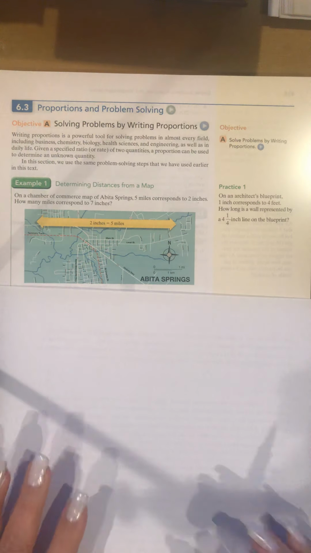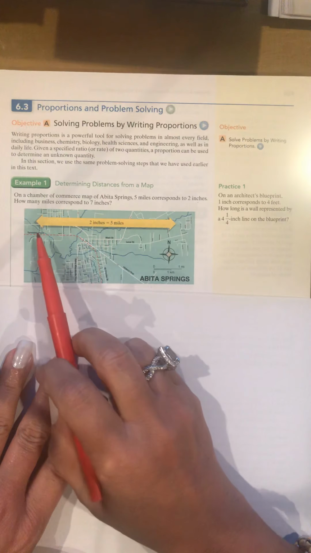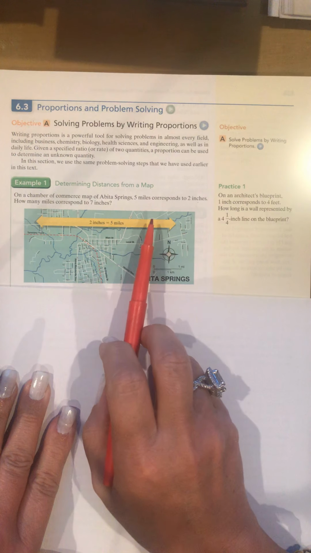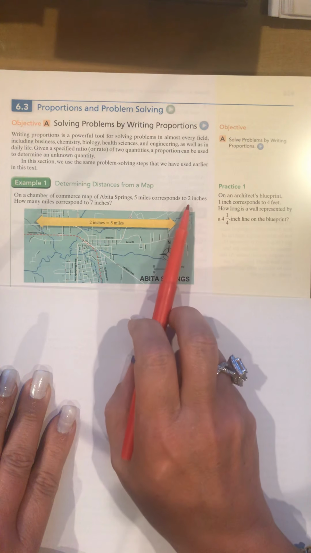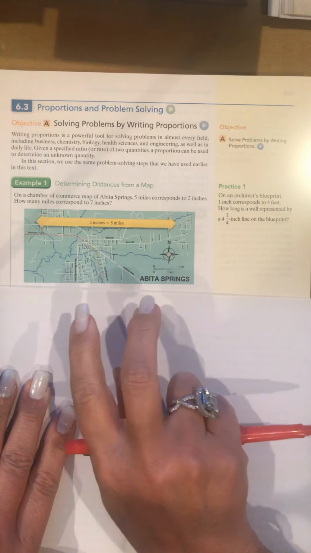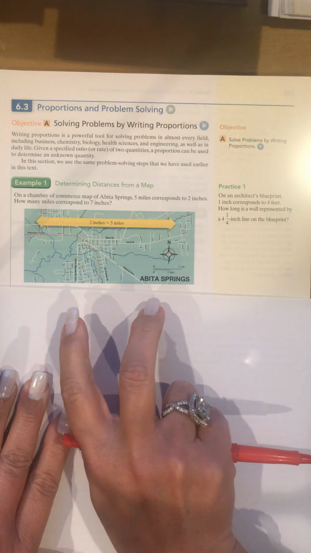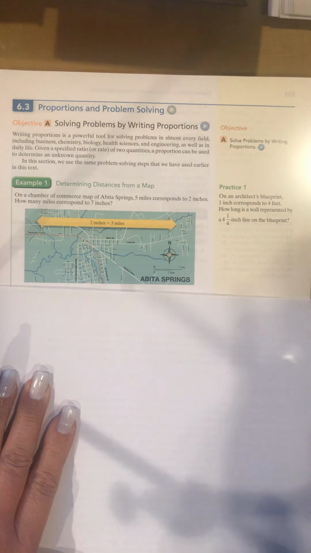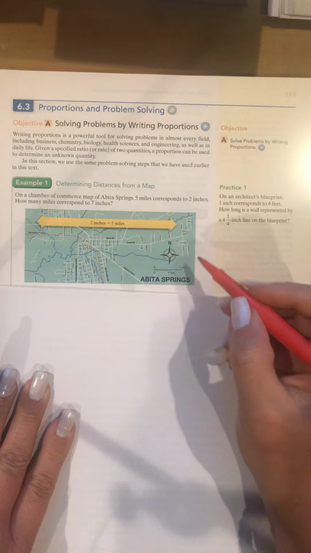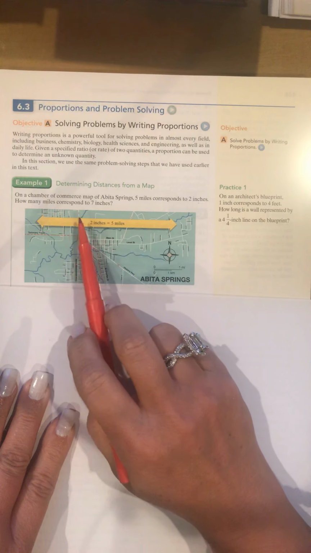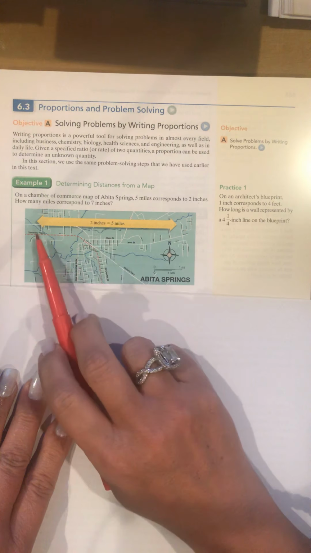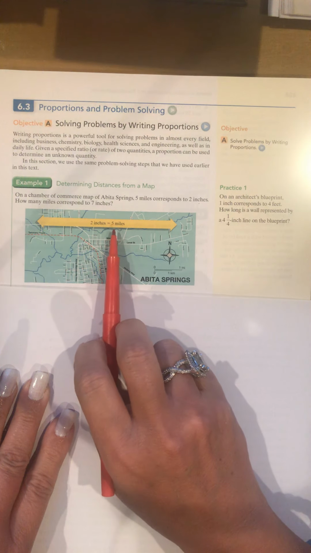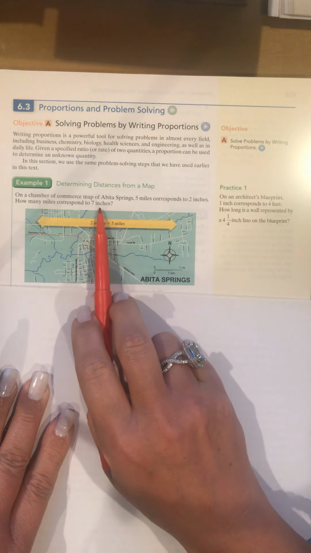It says the distance on a map. It says on a Chamber of Commerce map in Alberta Springs, 5 miles is equivalent to 2 inches. So if you measure 2 inches on the map, that's equivalent to 5 miles in real world distance. So we want to know how many miles on a 7-inch map. So we're going to say 2 inches is equivalent to 5 miles. How many miles is 7 inches?